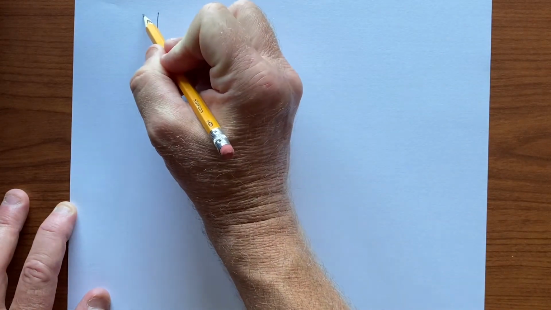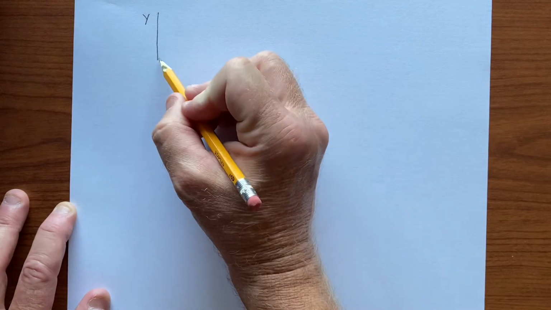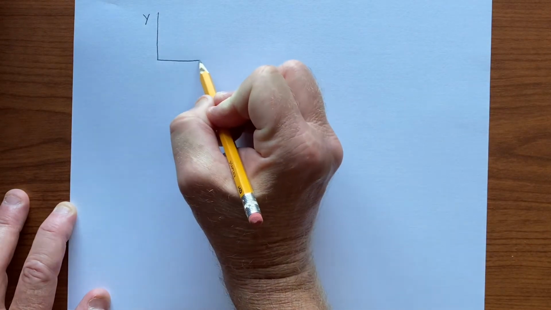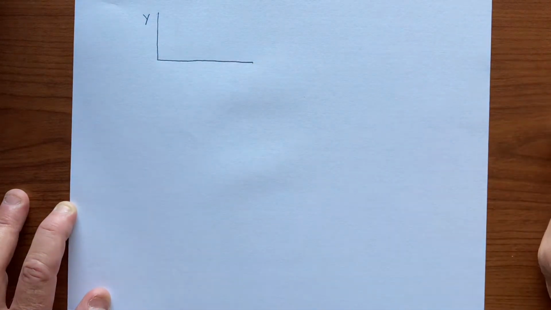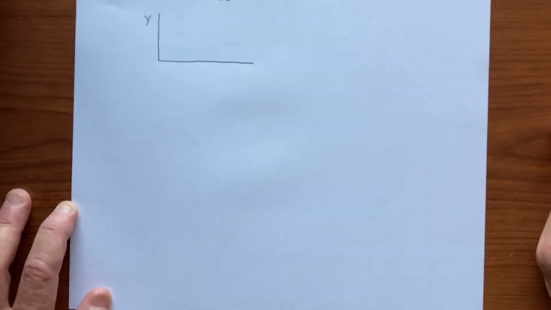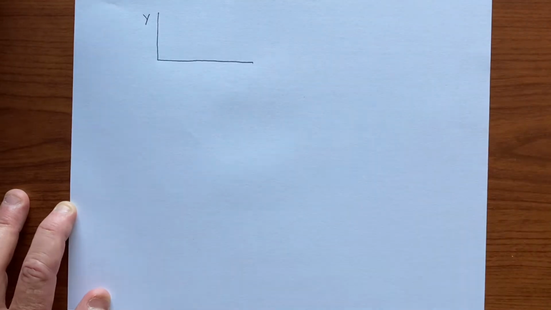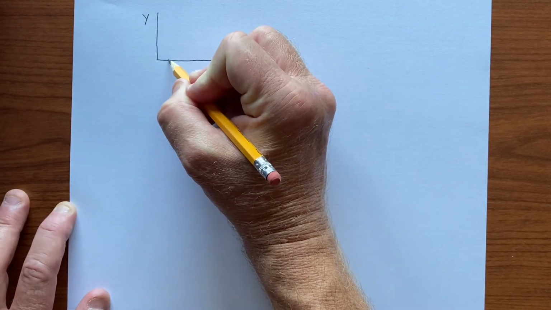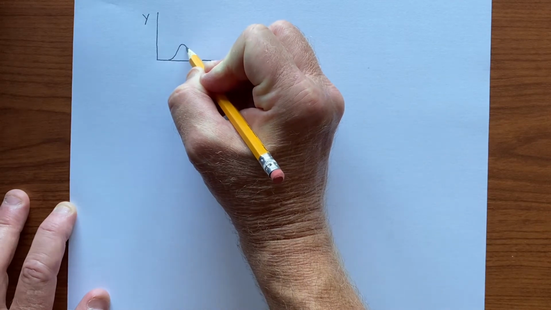Let's say that on the y-axis we have something that represents the displacement of the wave. So how high is the wave? What is the amplitude of the wave? Say something like that.